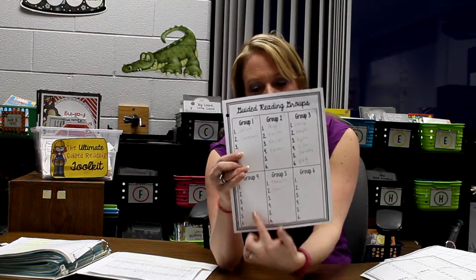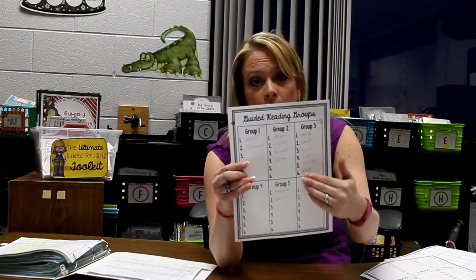I don't mind having 6 if it's kind of one of my higher groups, that maybe I don't need to zero in on kids so much. But let me see where I get with group 4. If I get with group 4 where I only have 4, maybe I can move one of these kiddos that's maybe having a little more difficulty with comprehension or word attack skills that might fit in better in one group or another.